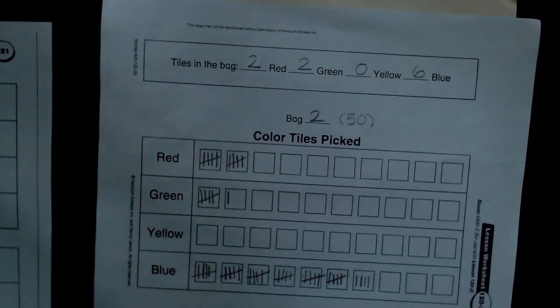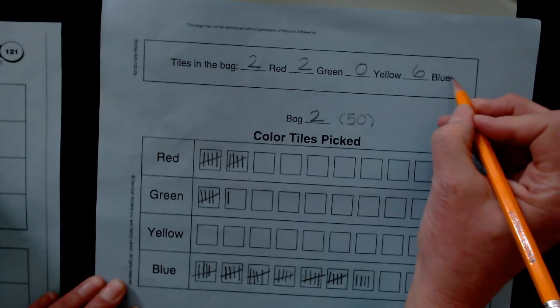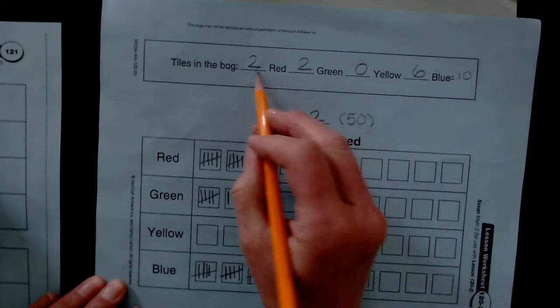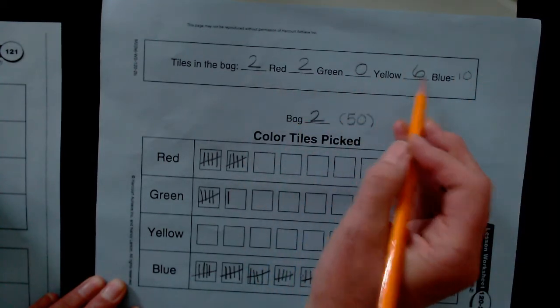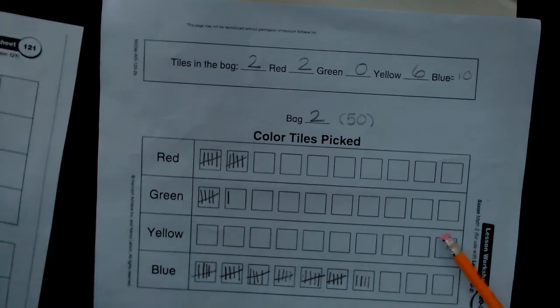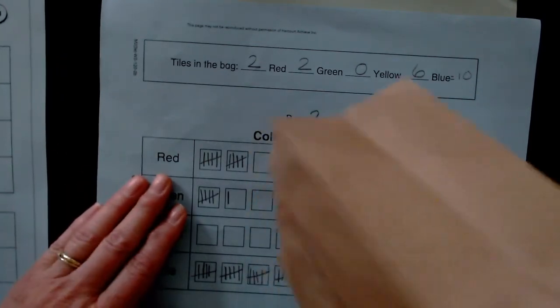Oh, what do you think? Am I going to be right? First of all, does that equal 10? We have to have it all equal 10, don't we? 2 plus 2 is 4, plus 0 is still 4, plus 6 is 10. Yep, so I've got a good guess. Pour them out.